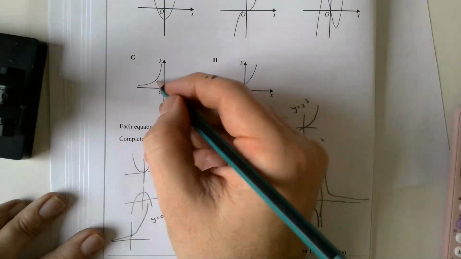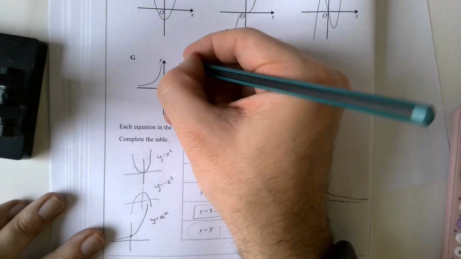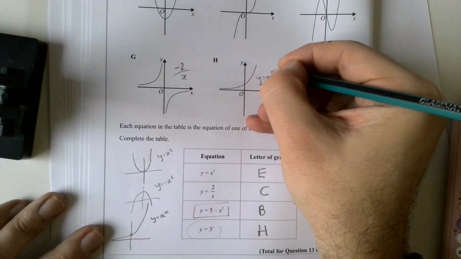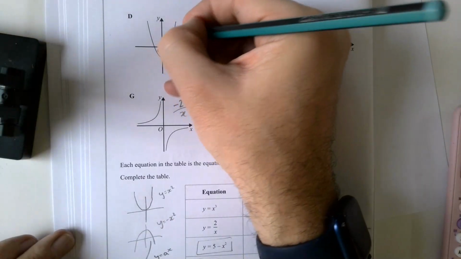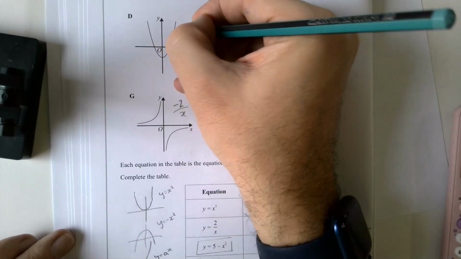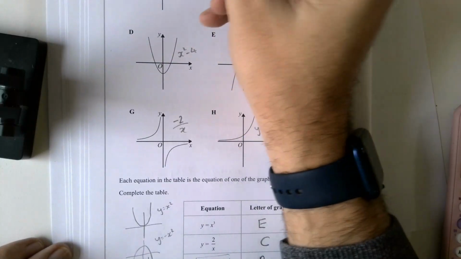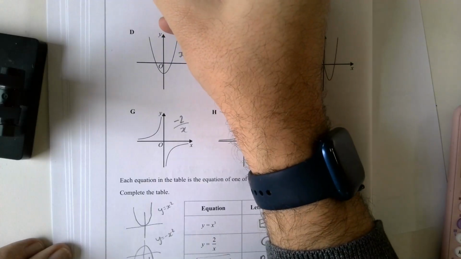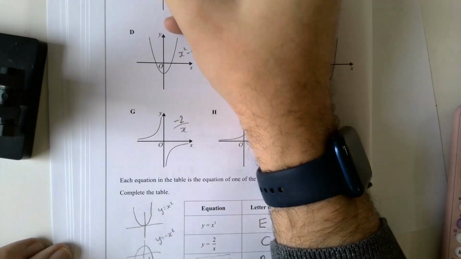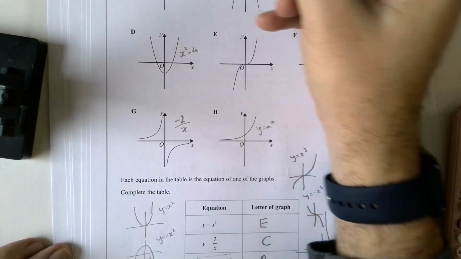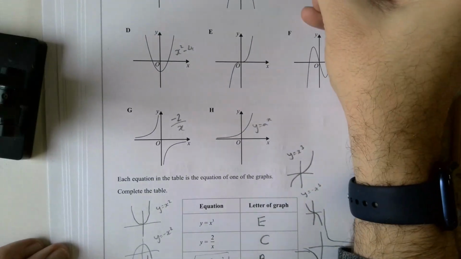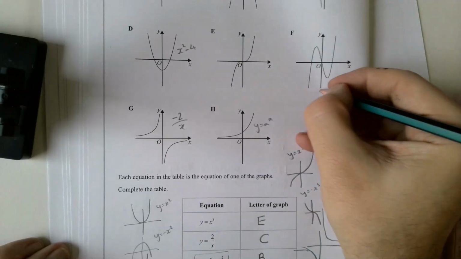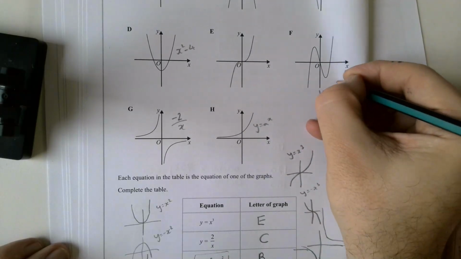Okay, this one here would be something along the lines of negative 2 over x or something like that. So this is y equals a to the power of x. This one will be an x squared minus something. This one will be an exponential decay one, so that might be a to the negative x, something like that. What else have I got? This will be y equals 1 over x or something like that, and this will be some sort of variant of x cubed.